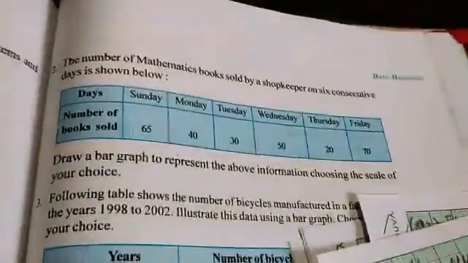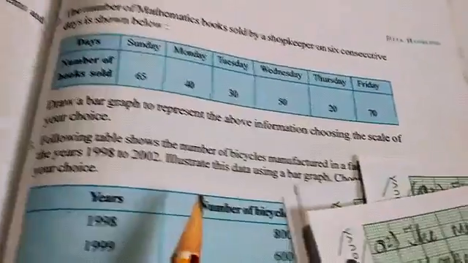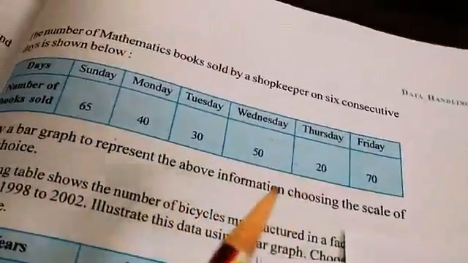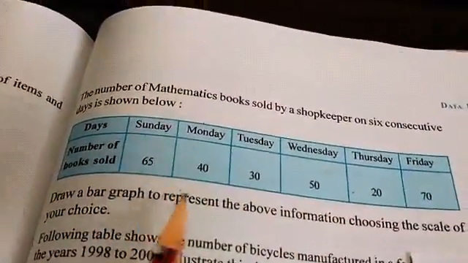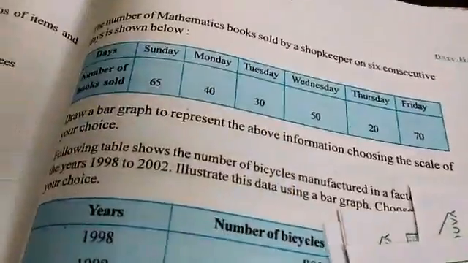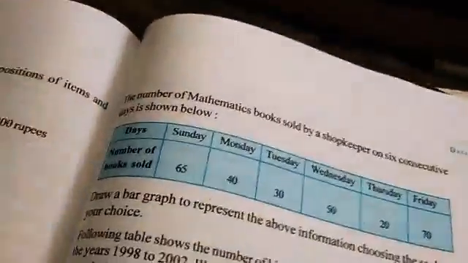Whichever scale you like, take that. Okay? I am taking 1 unit length equals 5 books. Right? You can even take 10 if you want to take 10. It is up to your choice.